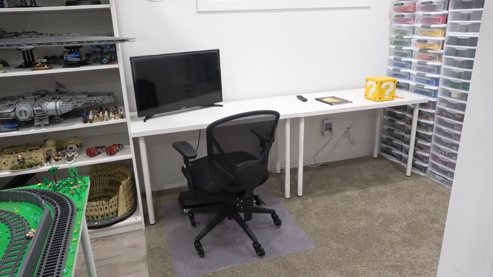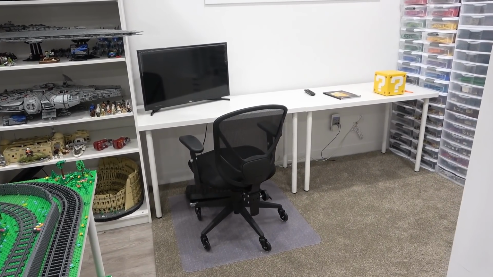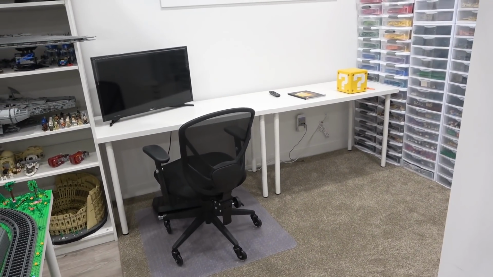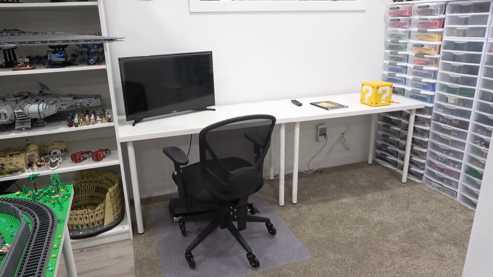Now the third layout offers us the most amount of space. So if we really want to maximize the amount of space that we can use for activities down here, then we tuck both of those tables up against the wall.